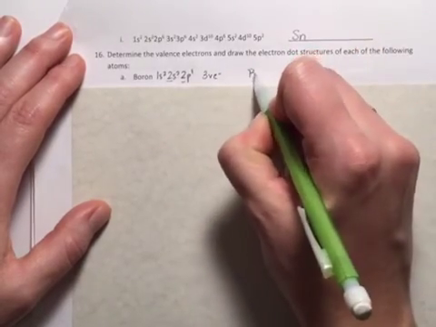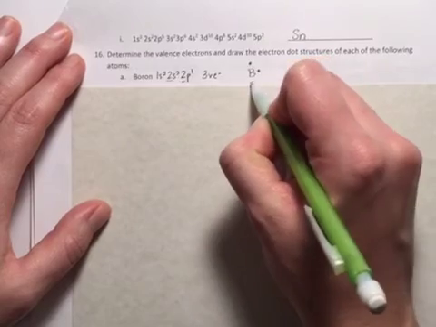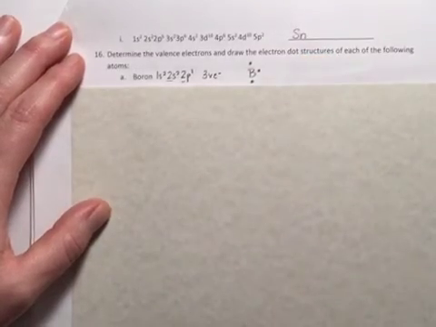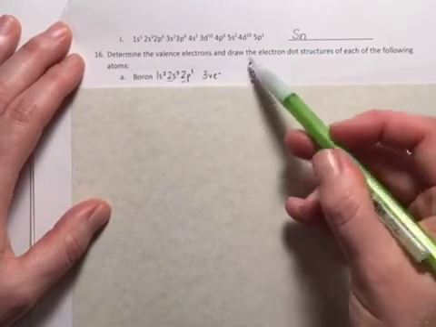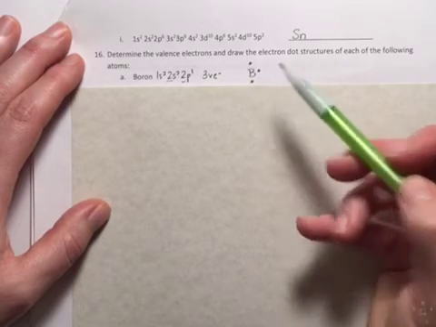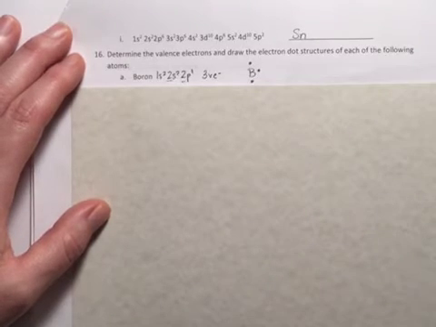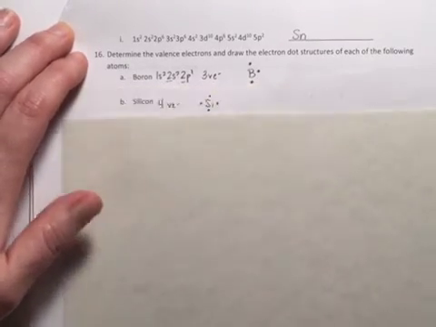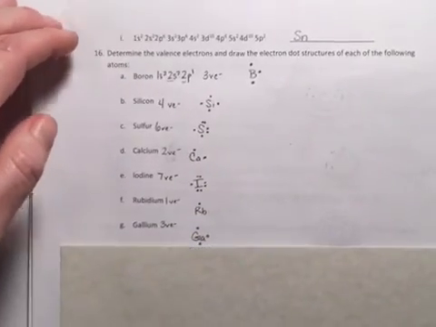And so to write the electron dot structure, there you go. Remember that those dots could be on any side, just remember you go one side at a time before you double them up. And that's how all of these were done.